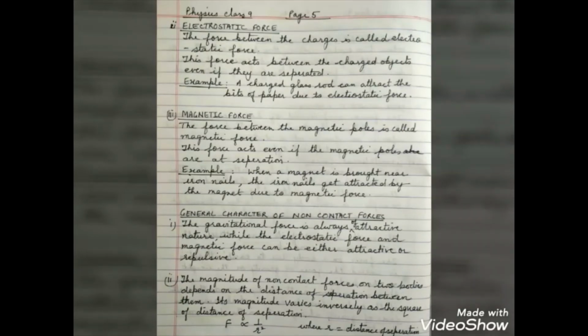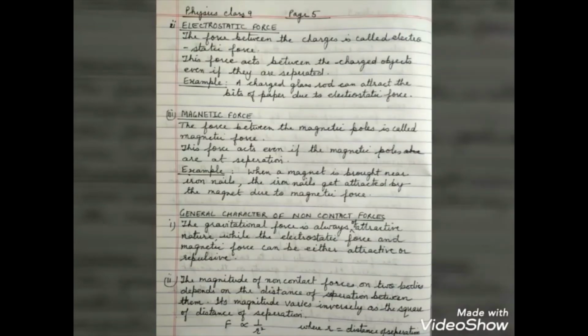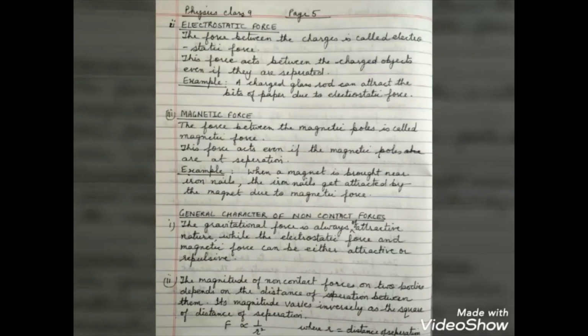The second characteristic is that the magnitude of non-contact forces on two bodies depends on the distance of separation between them. Its magnitude varies inversely as the square of the distance of separation. We can write it as F is proportional to 1 upon r squared, where r is the distance of separation.